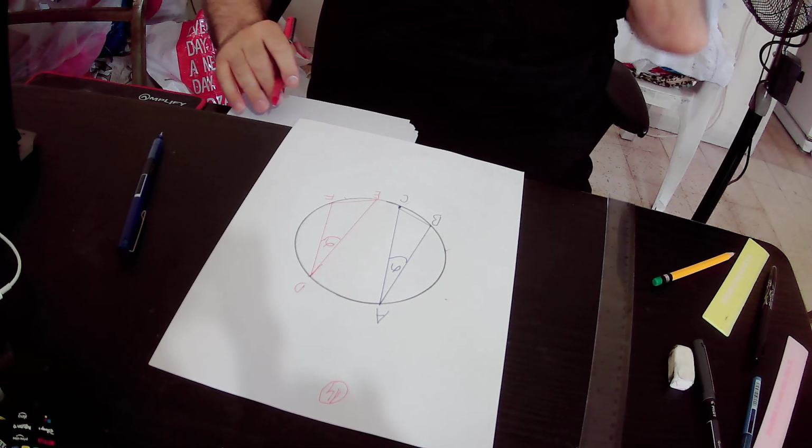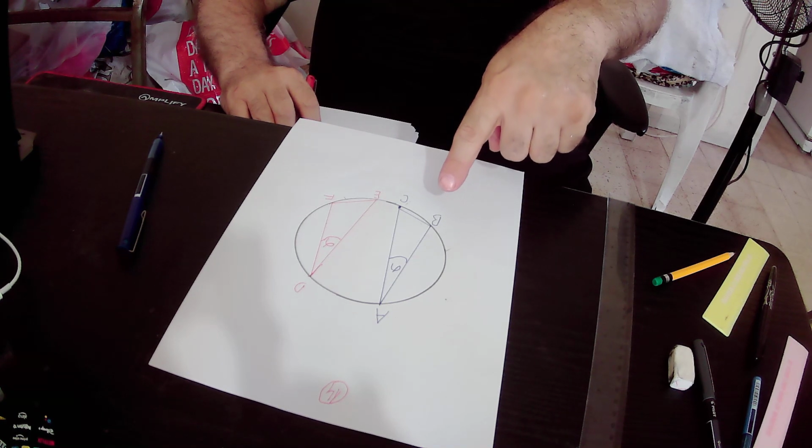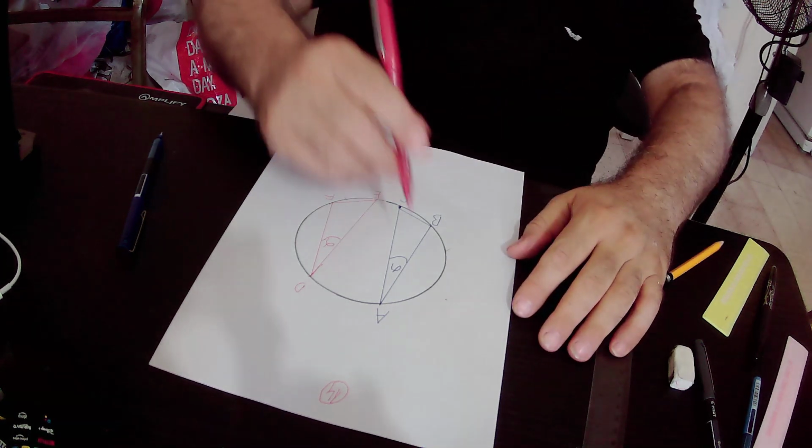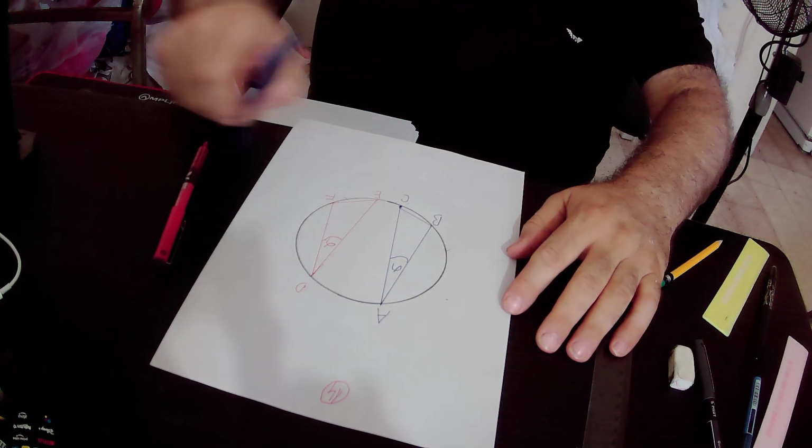as you can see, angle alpha in the blue color rests on chord BC. So I write it down.